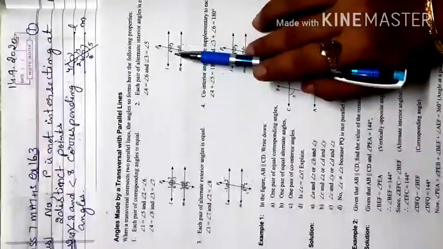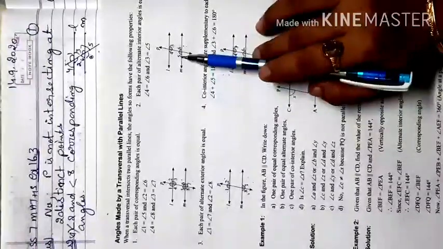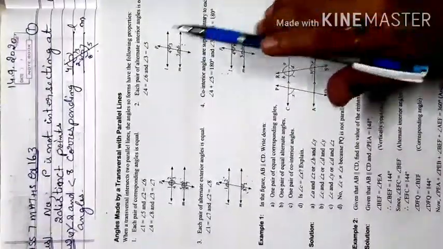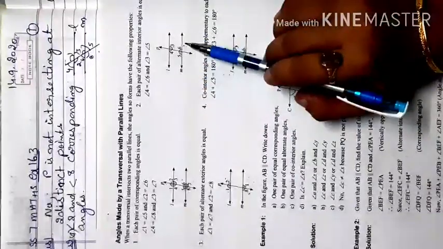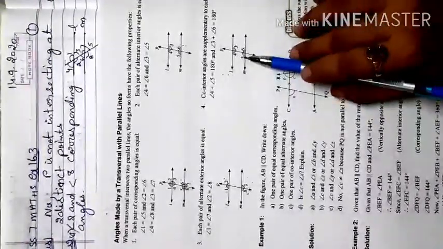Similarly, 4 and 6, 3 and 5 are alternate interior angles, so if lines are parallel, they are equal to each other. Similarly, alternate exterior angles are equal if the lines are parallel. Co-interior angles lie on one side, so the sum of co-interior angles is always 180 degrees only in parallel lines, not in non-parallel lines. That is the only difference.